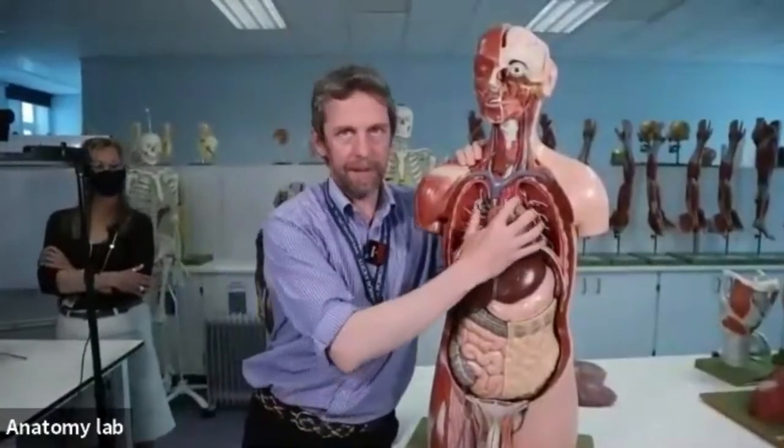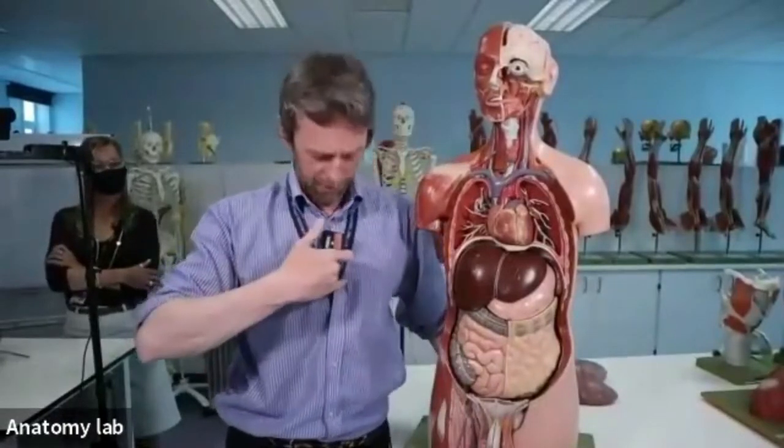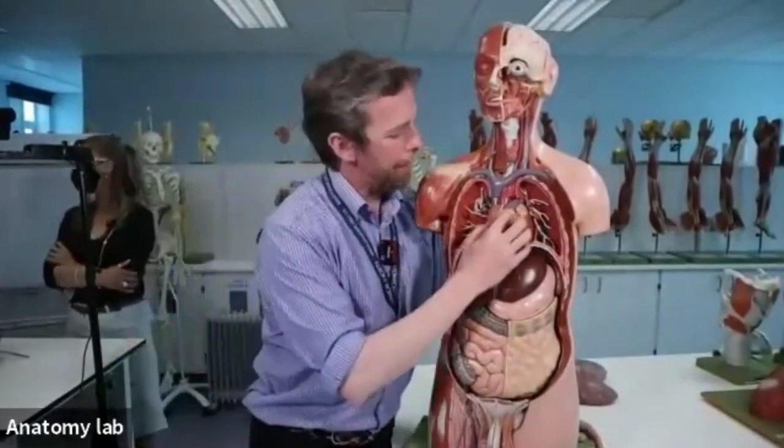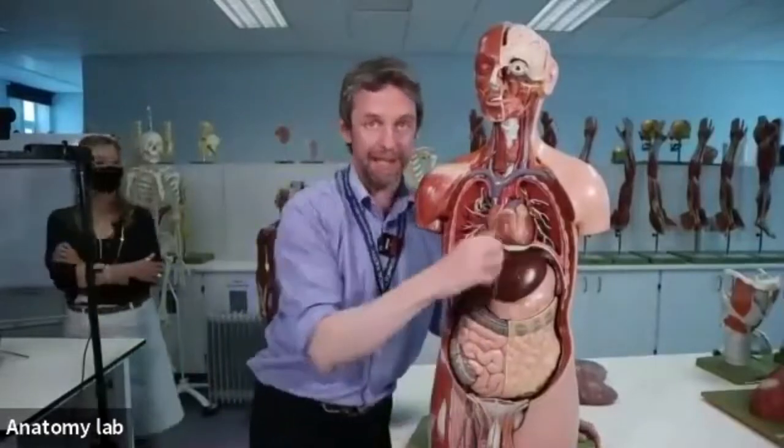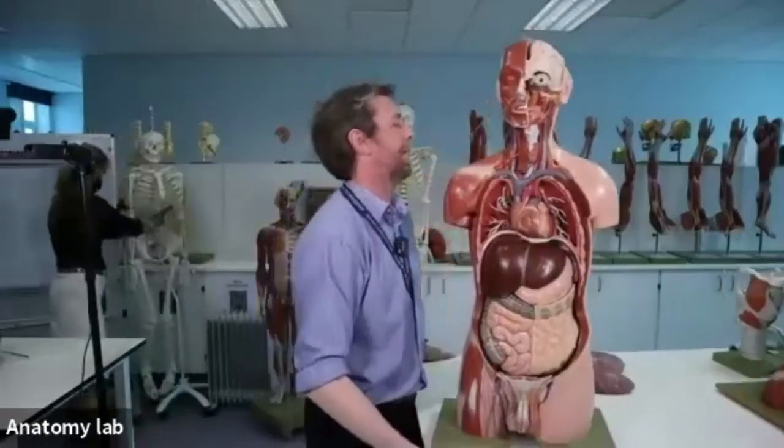So the heart is central in the thorax. It's posterior to the sternum, and it projects a little bit to the left. And you can see that it's about the size of a fist. So that's its position.